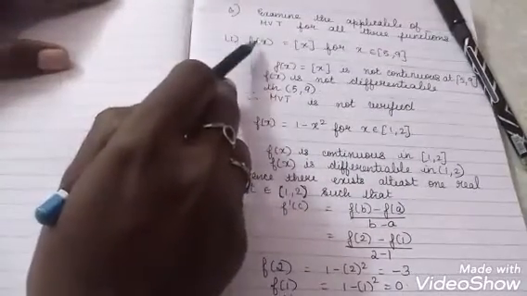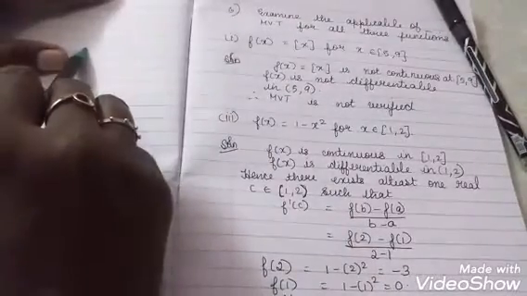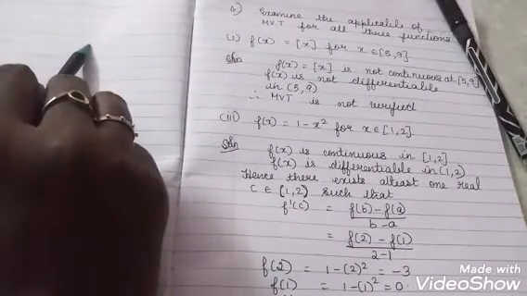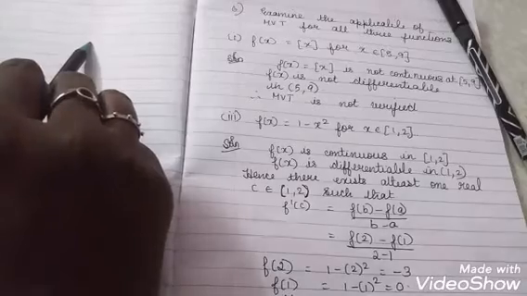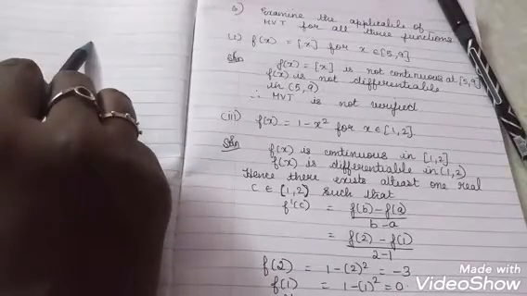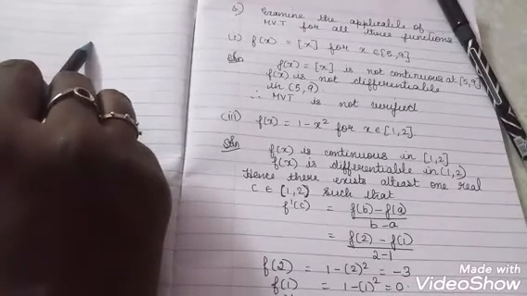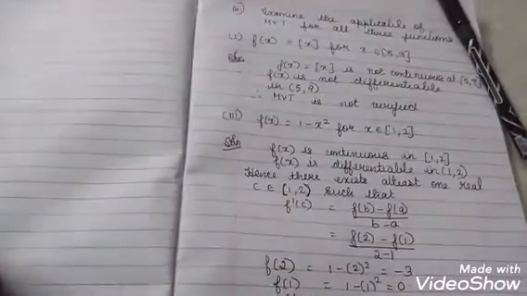So what have you got? F of x is equal to integer value of x. So there is one problem with this integer value of x. Rolle's theorem also will not be verified, and mean value theorem also will not be verified. What is the reason? The reason is very simple. It's nothing but because it's not continuous.